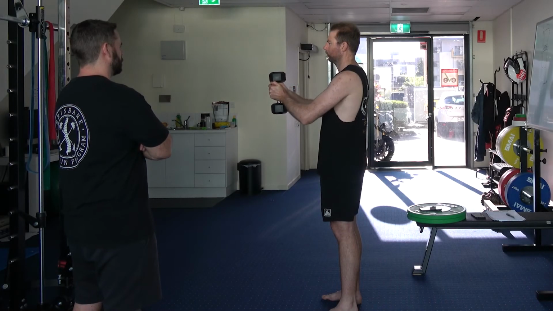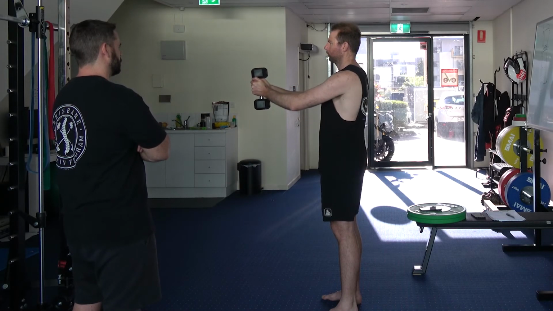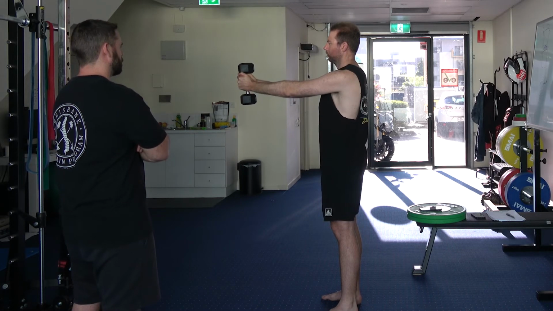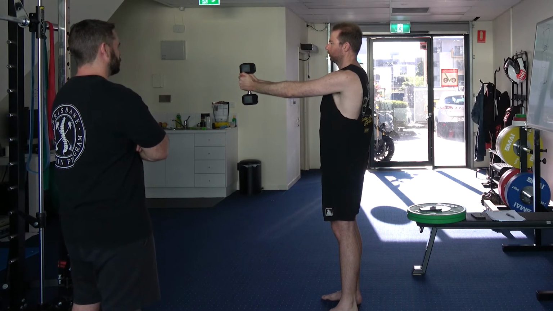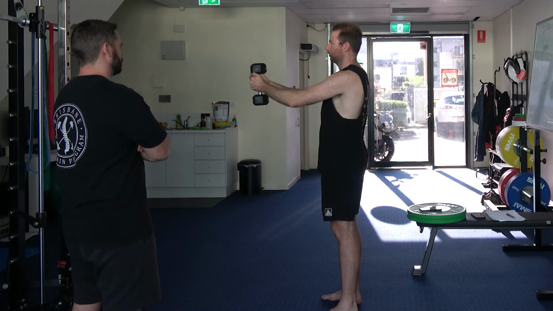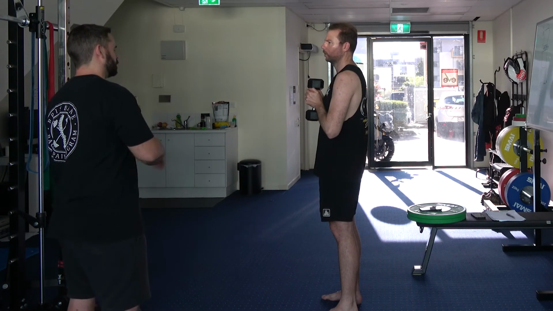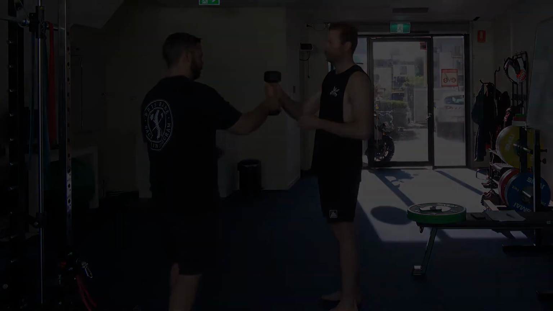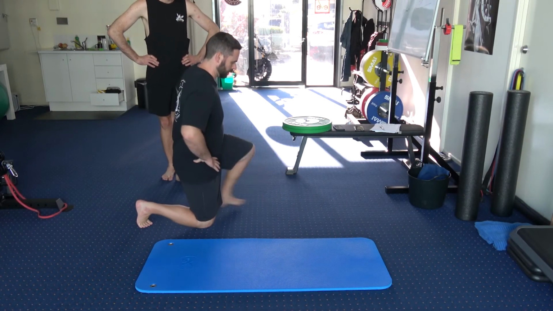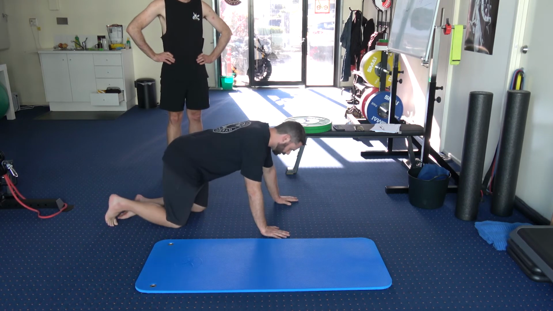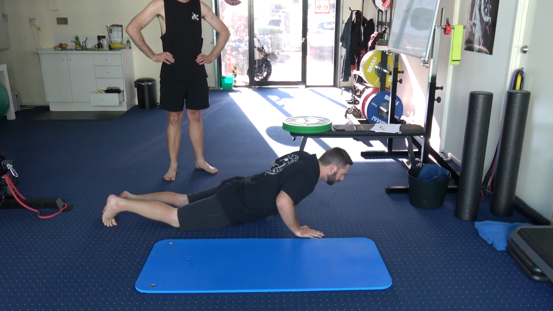Now, just a general compression test: can Ben be weight loaded in the gym, or do we need to keep him away from weight bearing exercises for a while? So just get him to hold that dumbbell and press it away from him. He started to notice an increase in symptoms. So for him at the moment, he's a bit too sensitive to be loaded. Okay, there were some other tests that I didn't catch on camera, unfortunately.